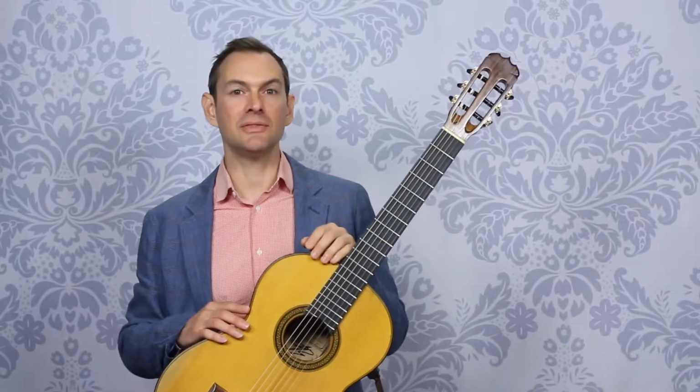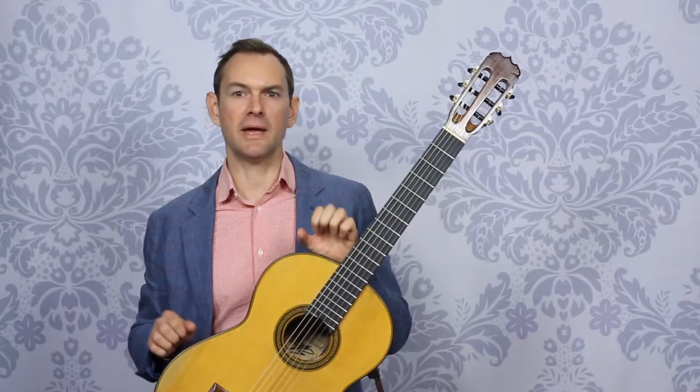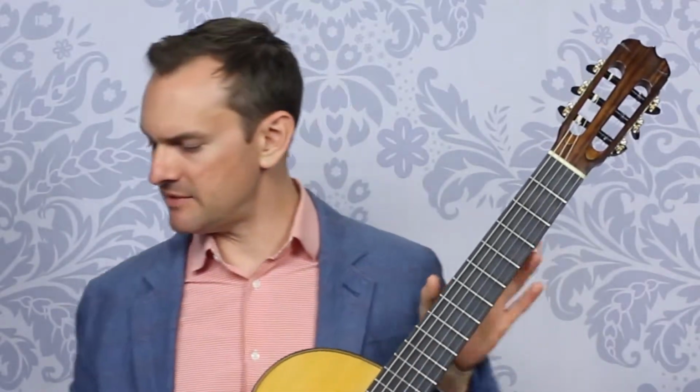So 1, 2, and 3 is kind of the key for this. 1 and 1 and 1 and. Or in triplets, it would be triplet, triplet, triplet, triplet. So you can figure out both ways to do it. But the main thing is that you clap it and you just subdivide it in this way.